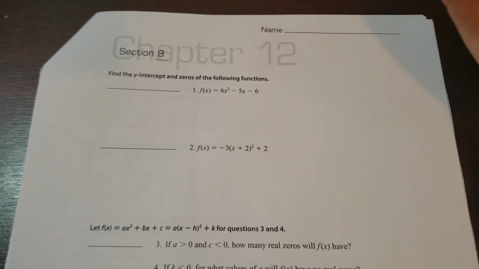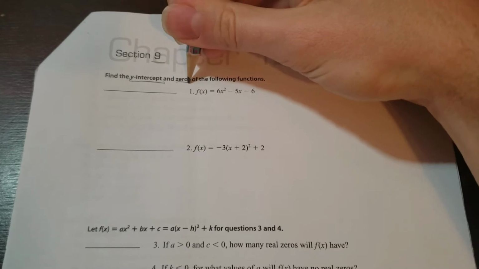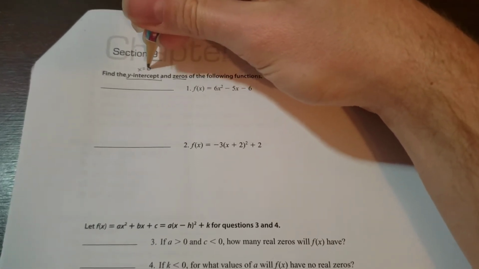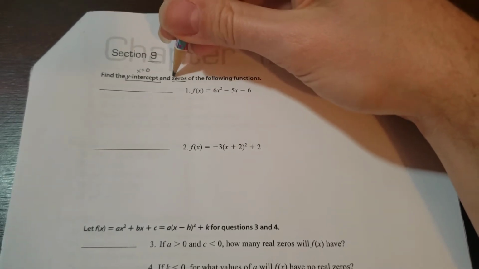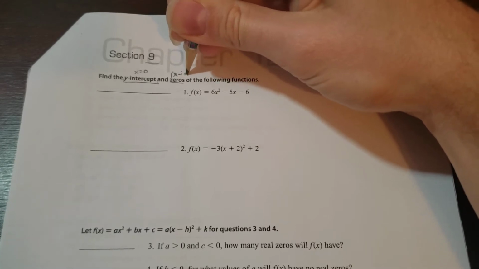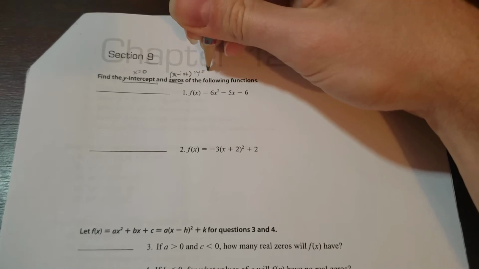Okay. So for the first one, we're looking for the y-intercept and the zeros. So again, the y-intercept is where x equals 0. The zeros, that's our x-intercept. That's where y equals 0.